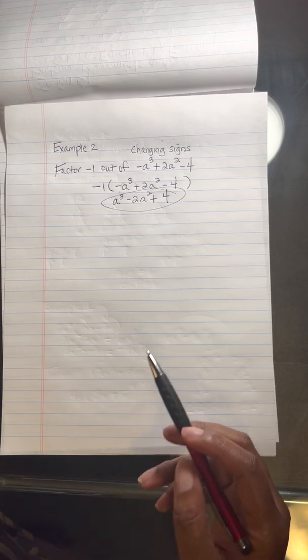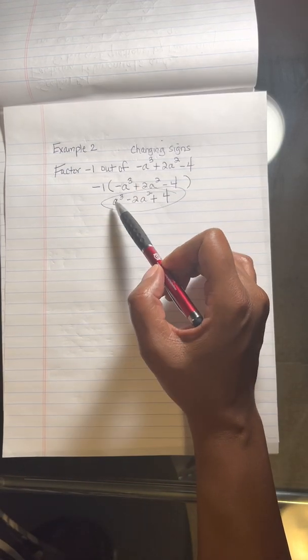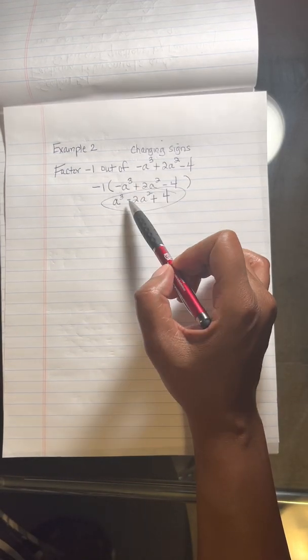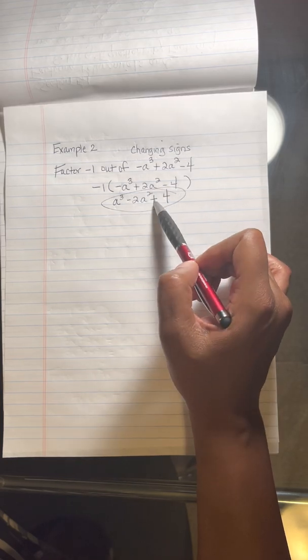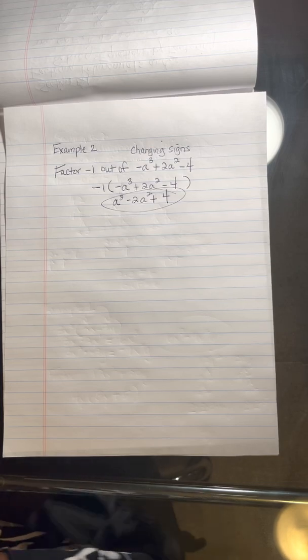Well, Ms. Thomas, the only thing you did was change the signs. Exactly. From a negative to a positive, positive to negative. The only thing you had to do was change the signs. So don't second guess yourself. You know exactly what you're doing. So just focus, just concentrate, and that way you will be successful.